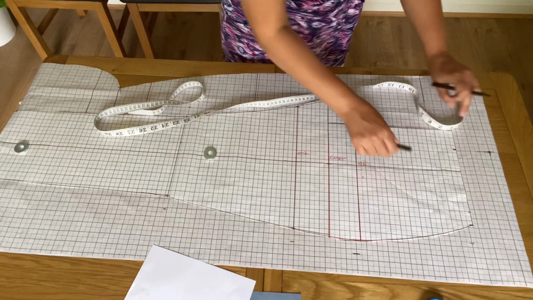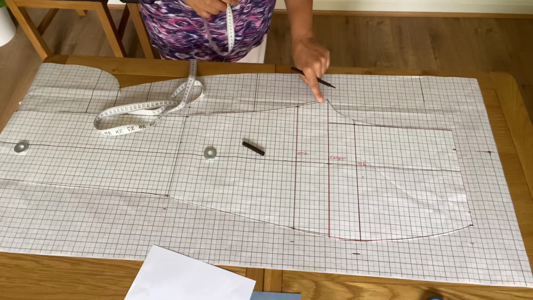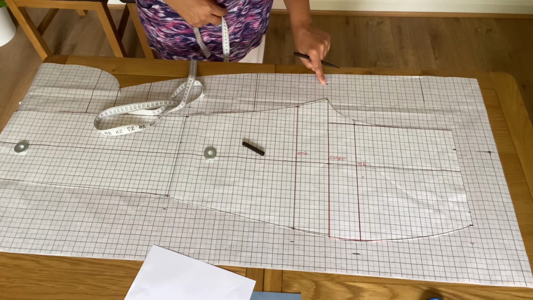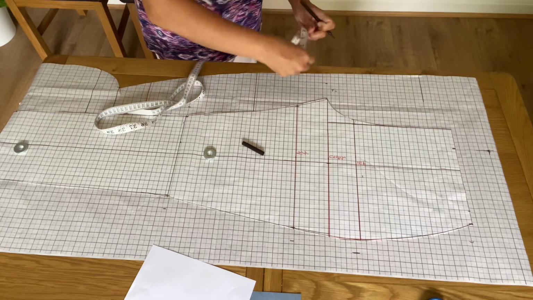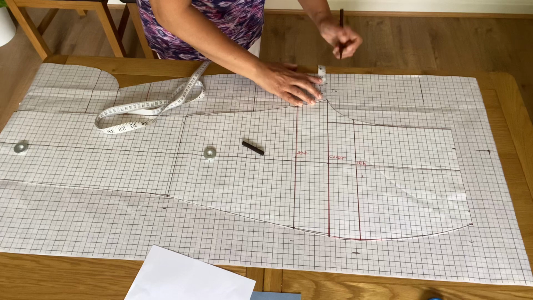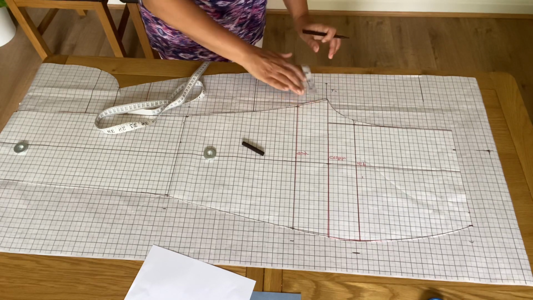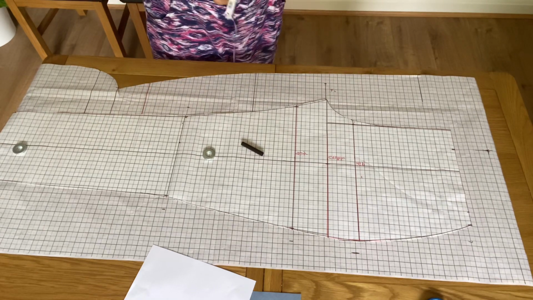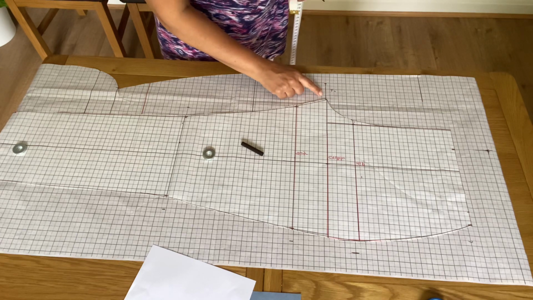And then before we go any further, what we'll do, this crotch area, back part of the trouser, we are going to increase 2 inches. 2 inches we're going to increase from the crotch area, and I will draw a line here. That will be the back, because back has a bottom part, so we need to increase 2 inches.